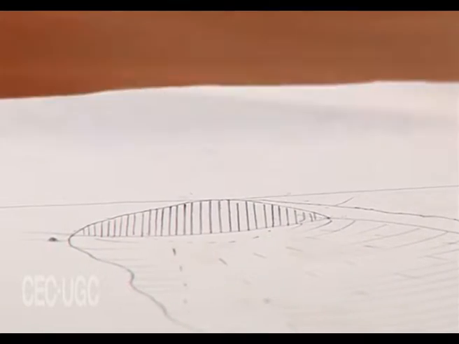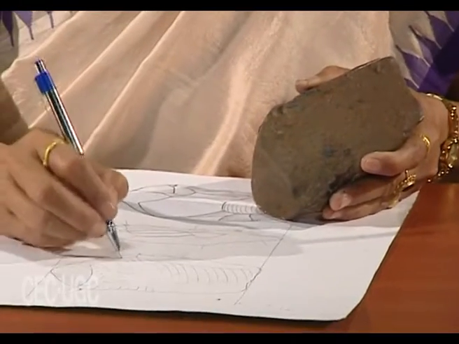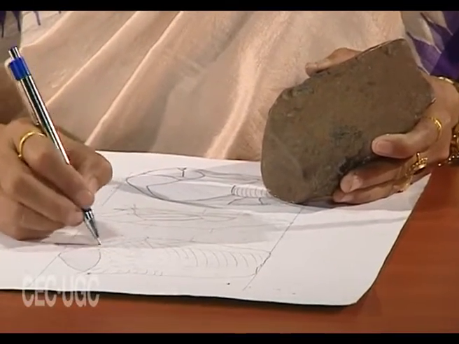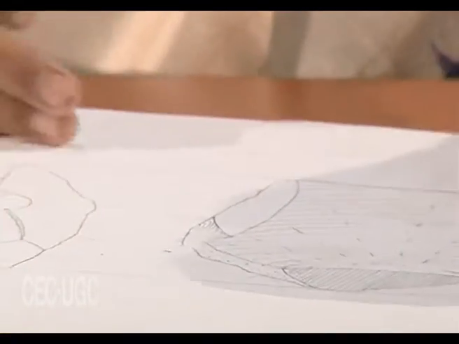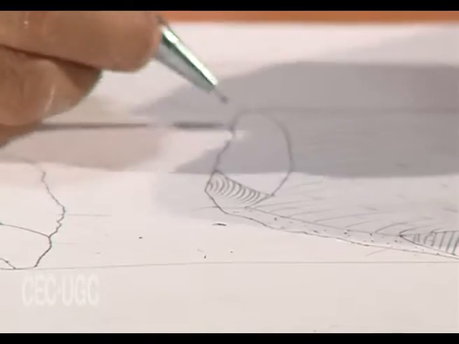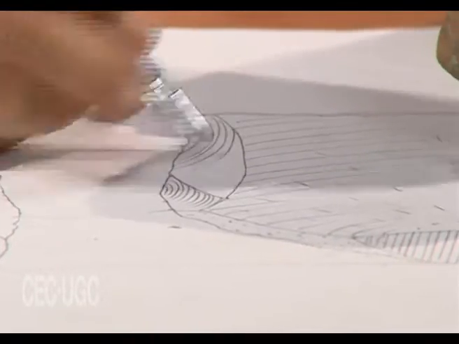And this part is representing the cortex region or original pebble surface. It should be marked by these dots. And here is another secondary flake curve. It should be represented by this somewhat curved line.